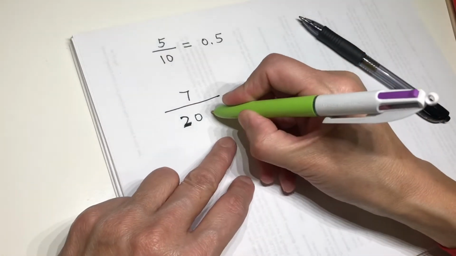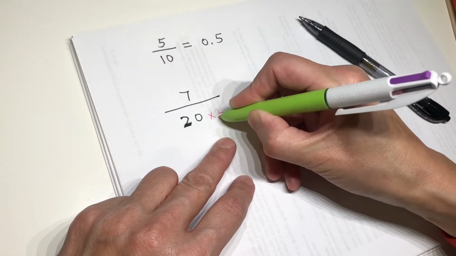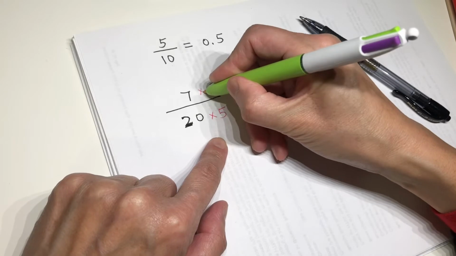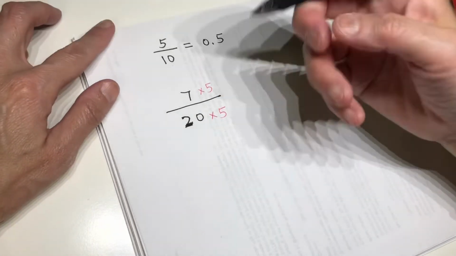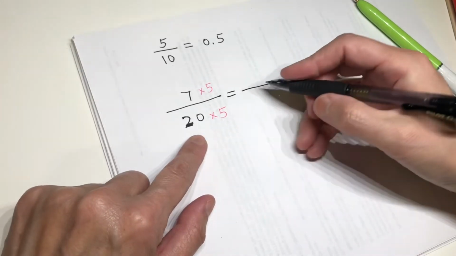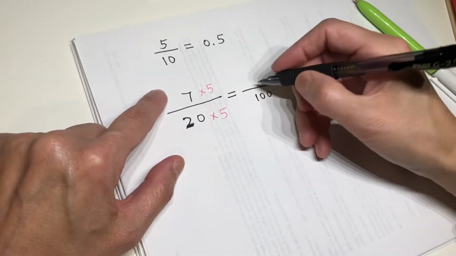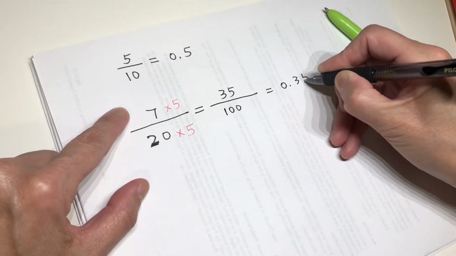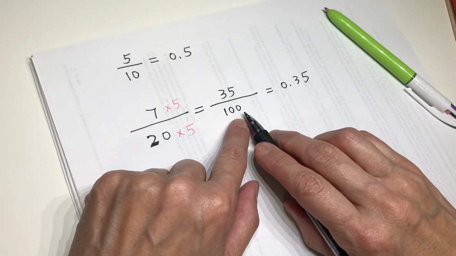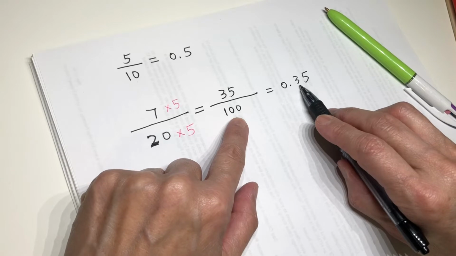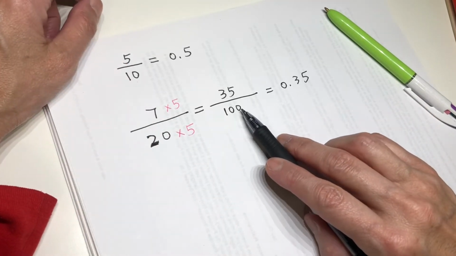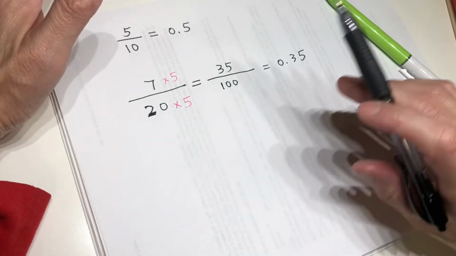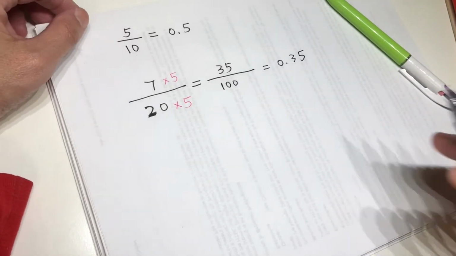We are mathematicians, we can change it. We times 5 to make it 100. Bottom times 5, top times 5. So the bottom becomes 100 and the top becomes 35. So this is 0.35. It's in the hundredths place, right? When you have 2 zeros, it must be 2 decimal places. When you have 3 zeros, it's 3 decimal places. Okay?